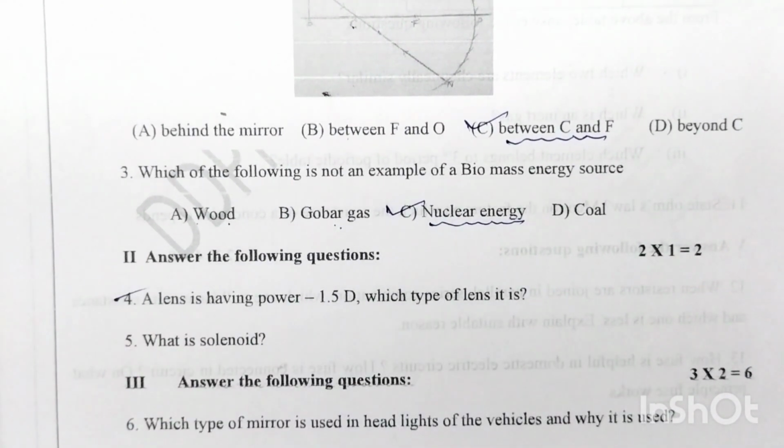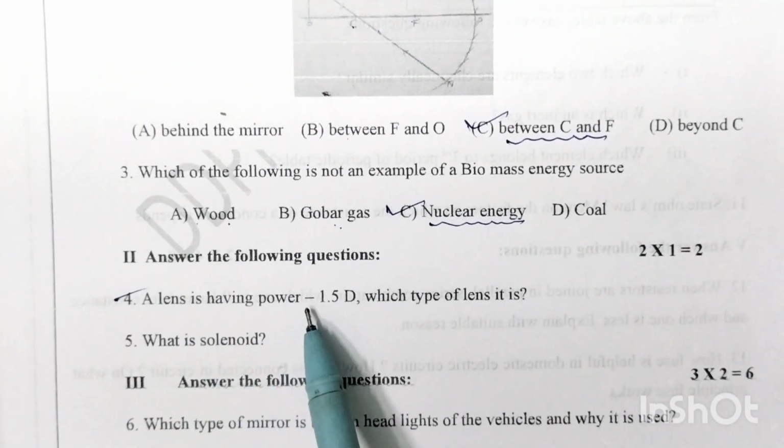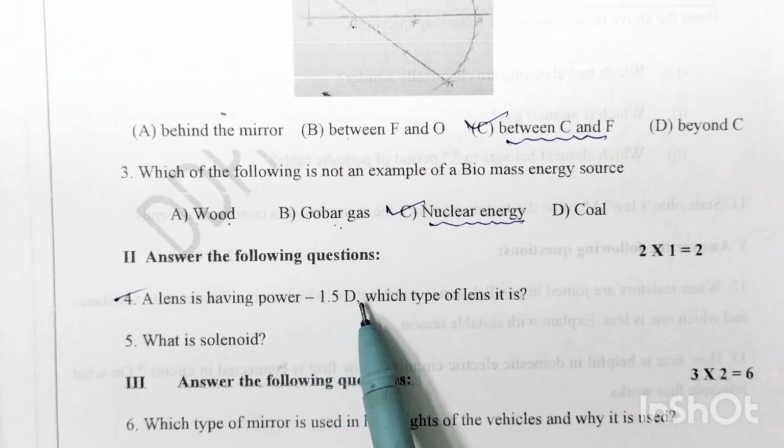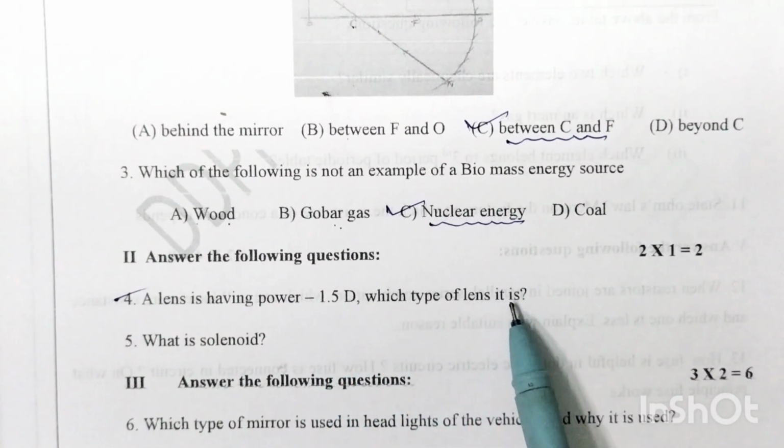Then coming to the fourth question, a lens has power minus 1.5 diopter. Which type of lens is it?